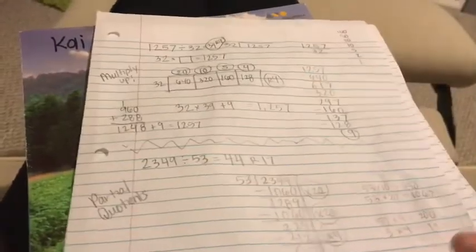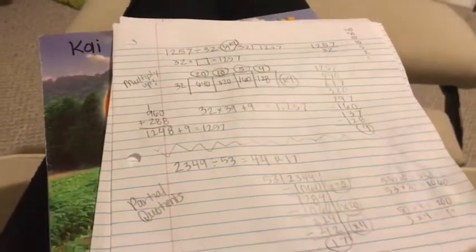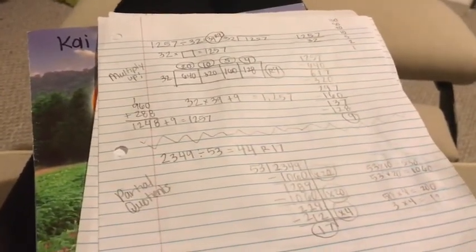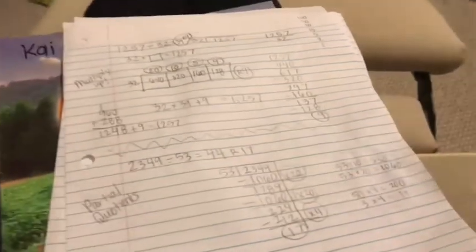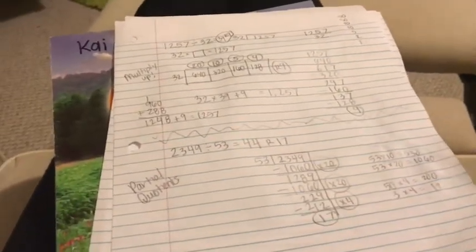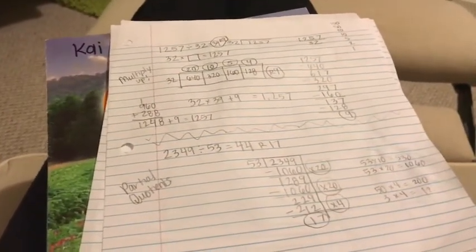So those are 3 strategies that you can use to do division, multiplying up, partial quotients, and a modified long division. So I can't wait to see which strategy you guys use for your division problem, even if it's different from something I have here. Talk to y'all soon.